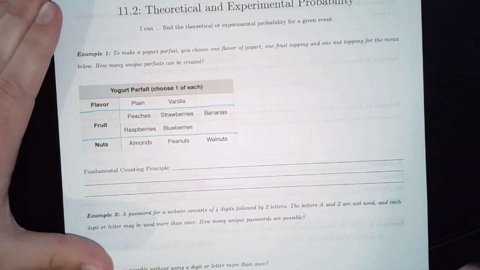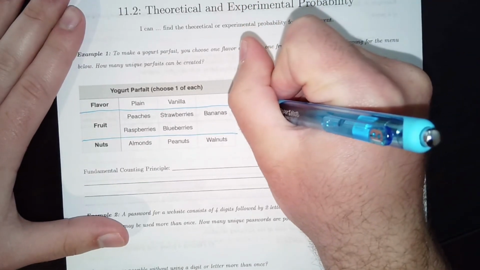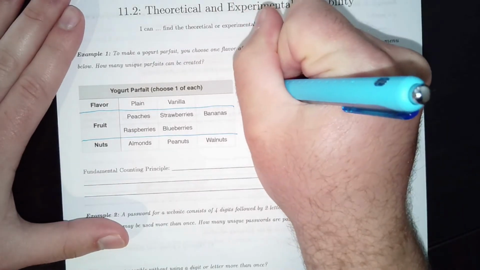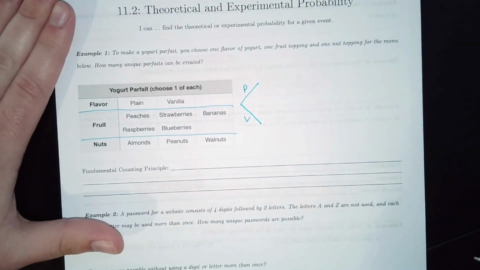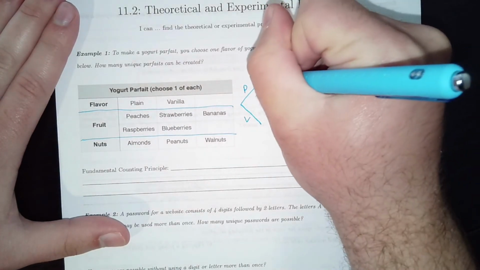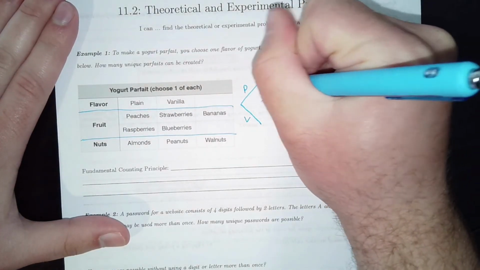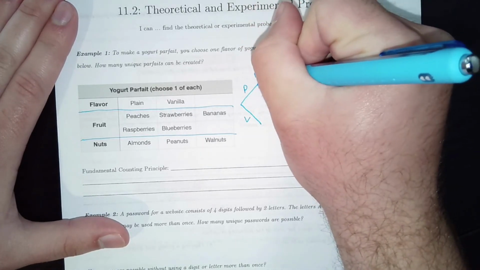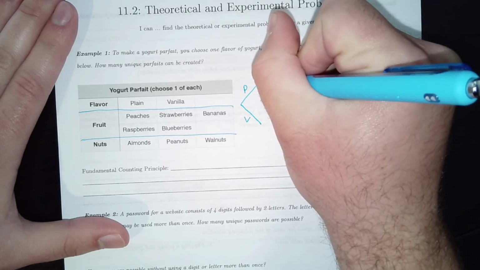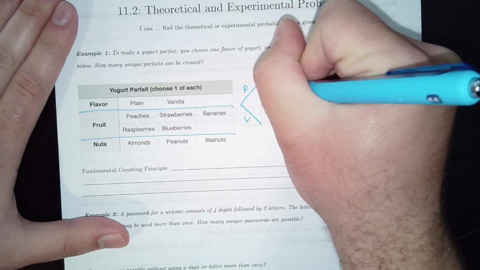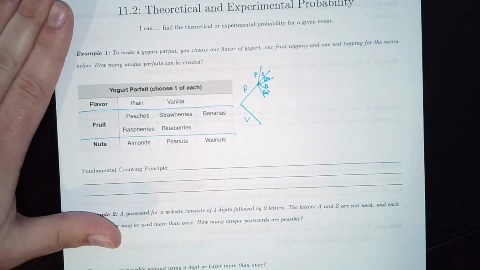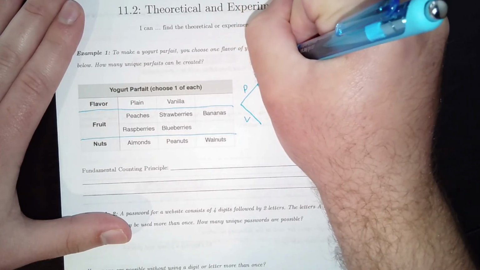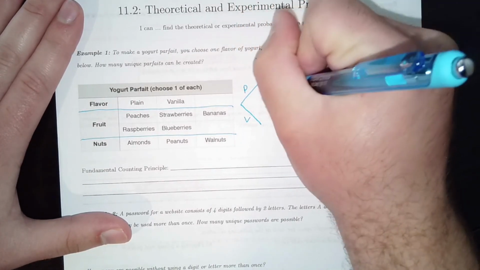So what we need to figure out is, well, how many choices do we really have? So originally, you have a choice in your flavor. You can either go plain or you can go vanilla. Okay, from there, I get a choice of 5 different options. Okay, those 5 options correspond to our different fruits. Okay, I'm not too concerned about reading those. I just need to know how many options there are.